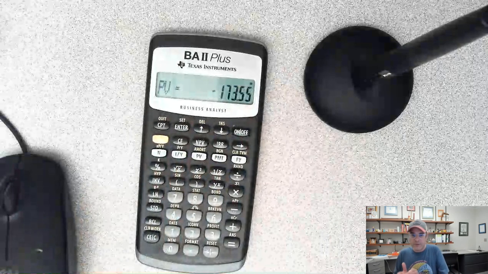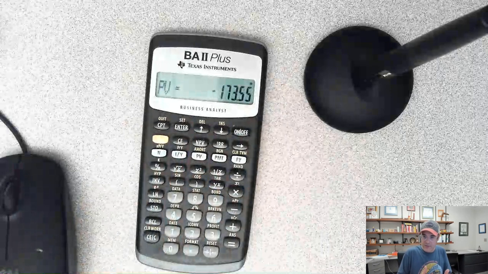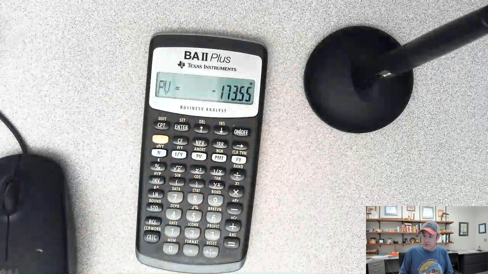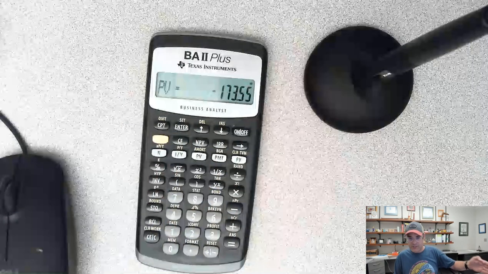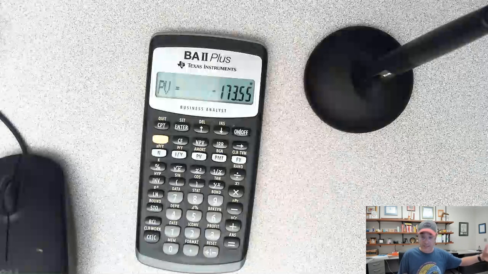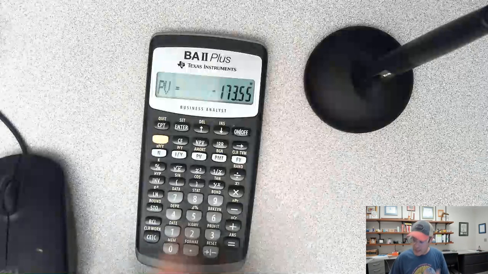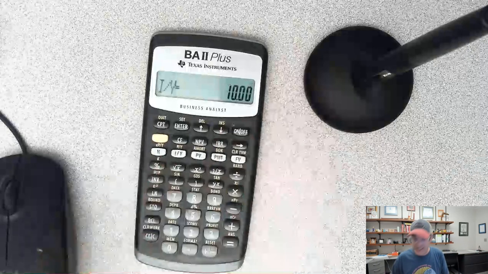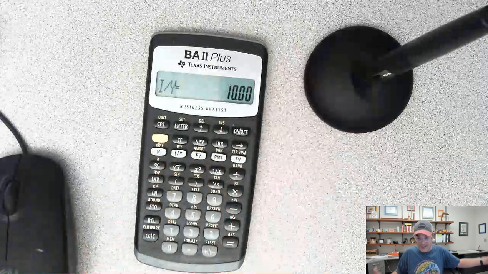And so we would be indifferent between $173.55 received today or $100 to be received 1 year from today, and then another $100 to be received, I guess in this example, 2 years from today, because we are assuming that this is a true annual investment yield.